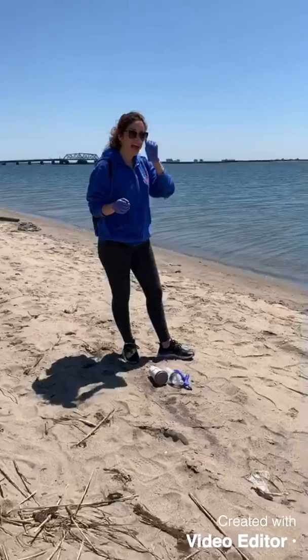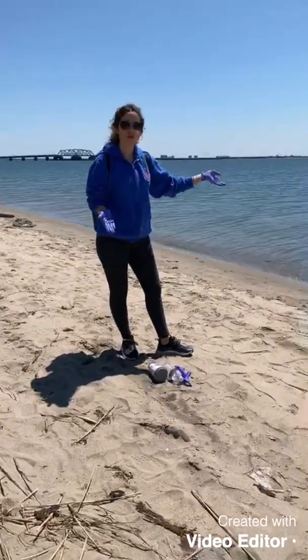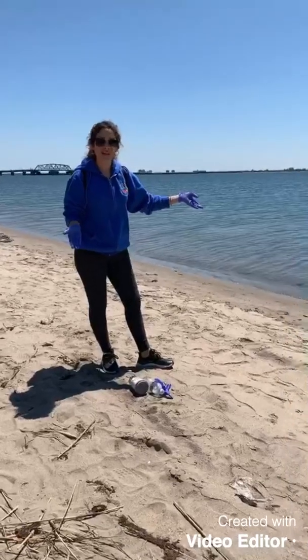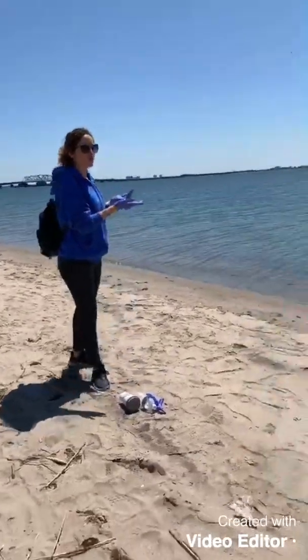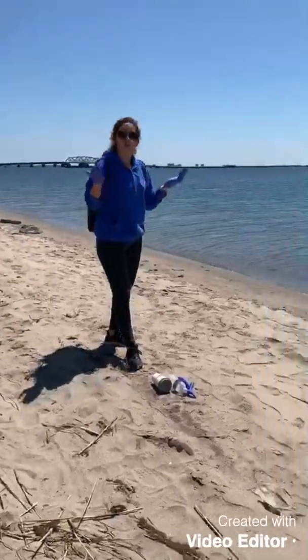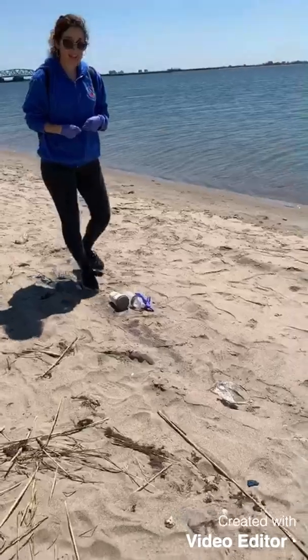No, we can't. And also, if this garbage is here on our sand, that means it's also in our oceans. And that's very dangerous because we have so many animals that live in the ocean. And what if they eat it? They could eat it by accident and they could get tummy aches and they could get really sick.